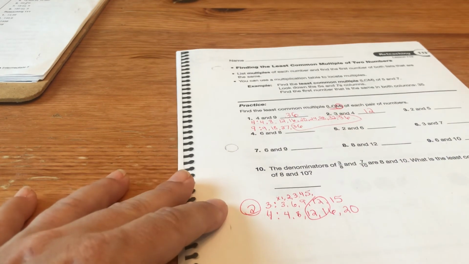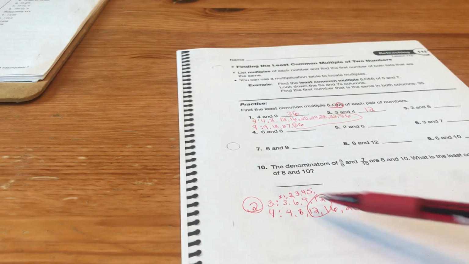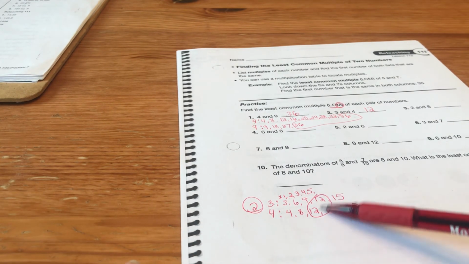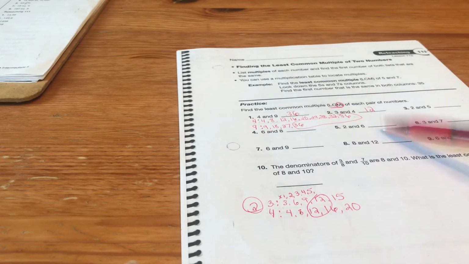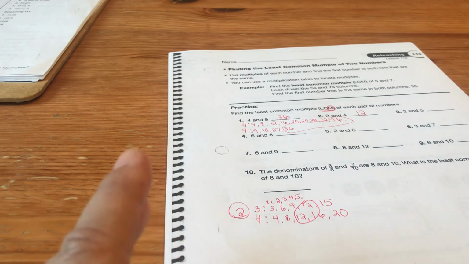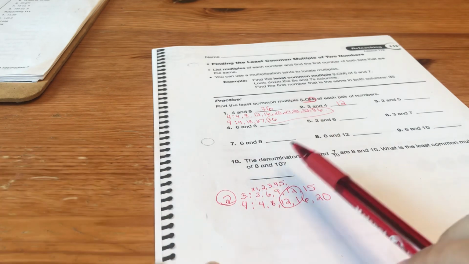You're going to work through this either using a multiplication table, which is fine, or listing out the multiples and finding the lowest, the least common multiple, and filling in your answers for reteaching 112. In number 10, you're doing the same thing. They just make it look a little bit more serious.